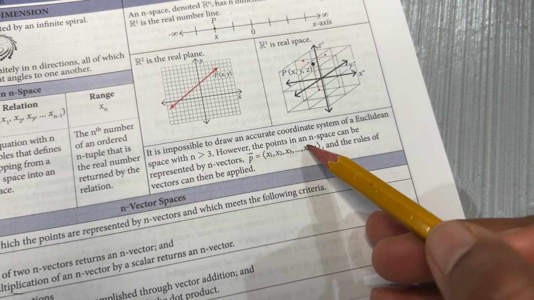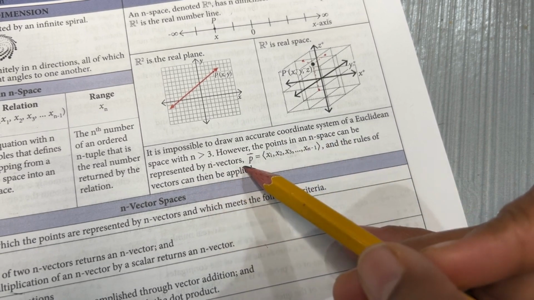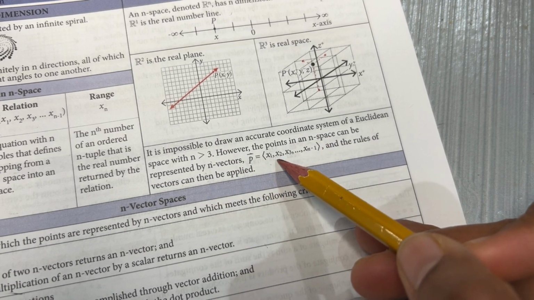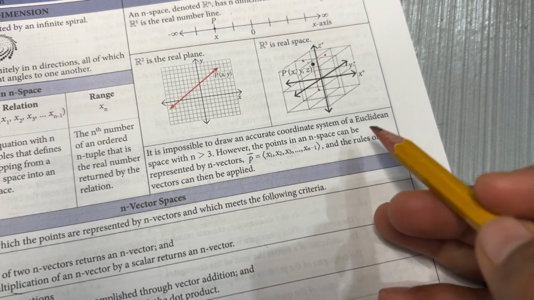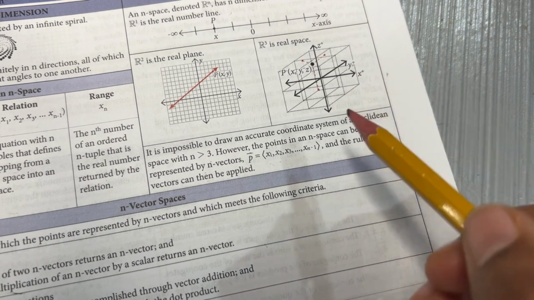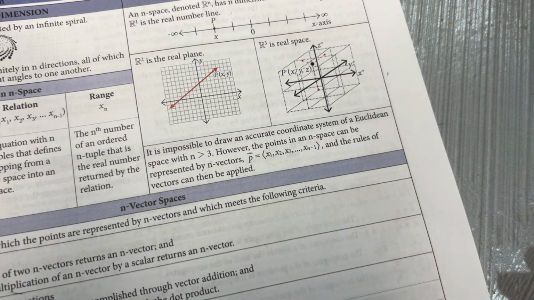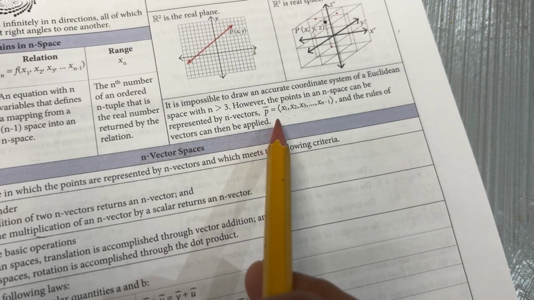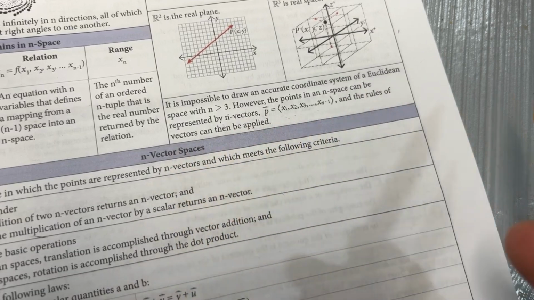However, the points in n space can be represented by vectors, like x1, x2, x3. So you can have, say, a 4D, and you can represent the points as x1, x2, x3, x4, right? So you can represent them by vectors, and the rules of vectors can then be applied.